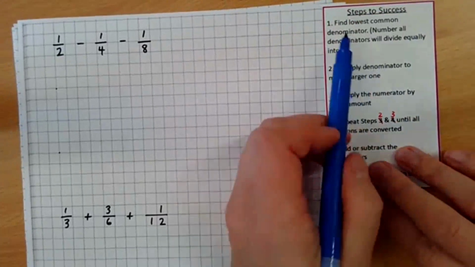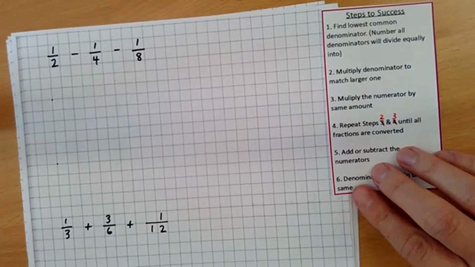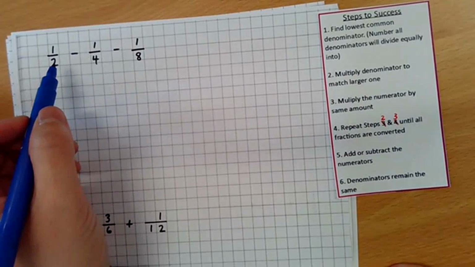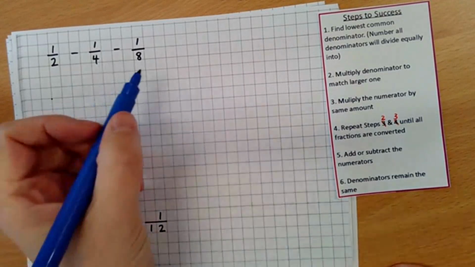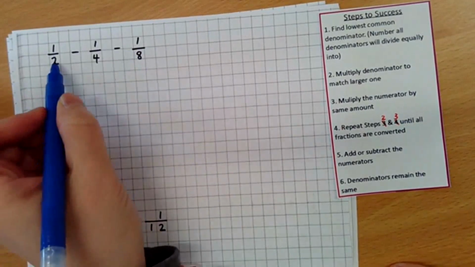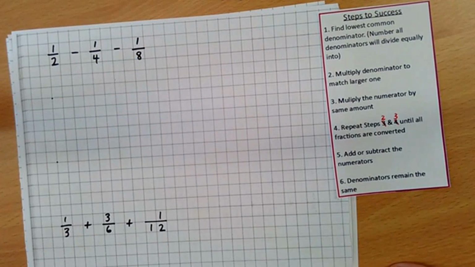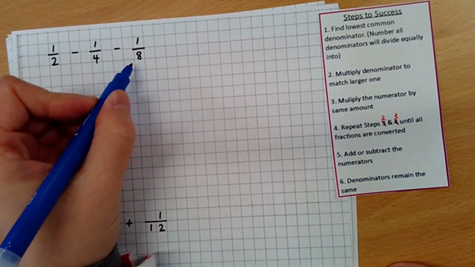All right, let's take a look at some fractions where there are 3 fractions. Okay, again, I'm going to find the lowest common denominator. Let me see. What about 2? Because I can see that all of the numbers are even. Will 2 be a lowest common denominator? Why? Yeah, that's right. I can't divide 2 by 8. Remember, you're not dividing your denominators by the number that we're looking for. We need to divide the number that we're looking for by the denominators.